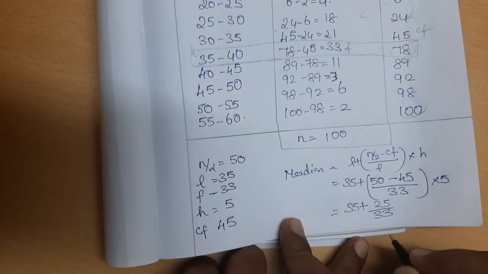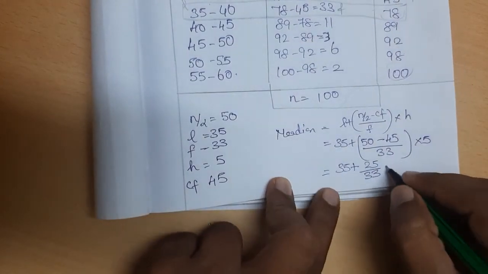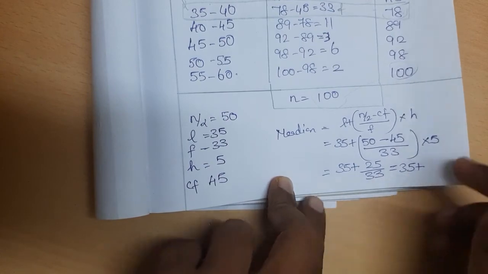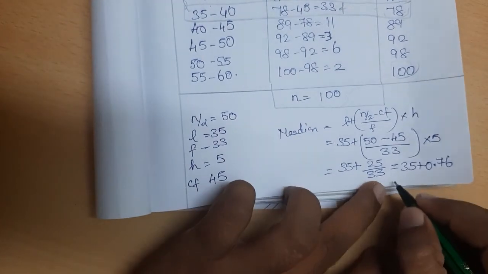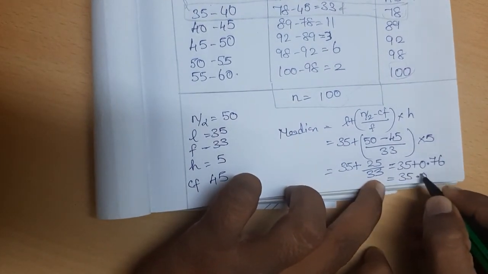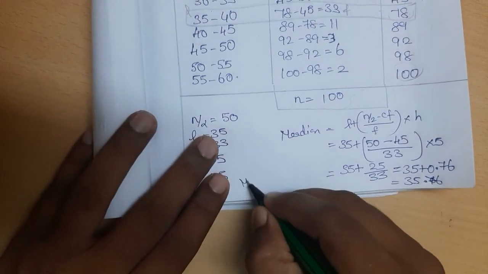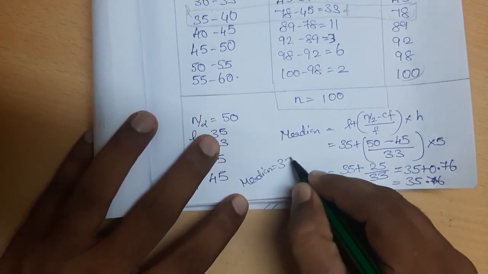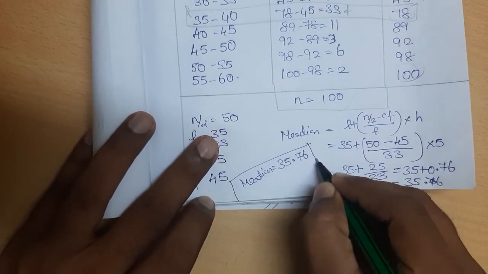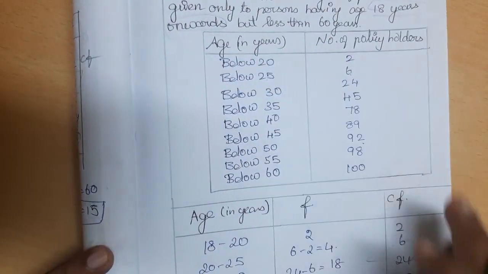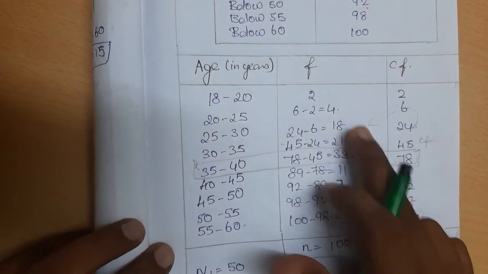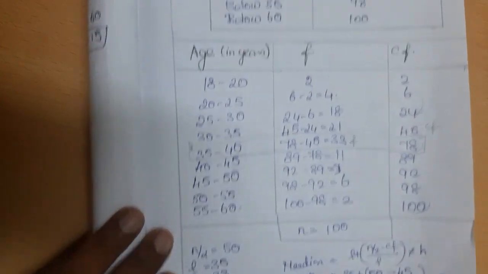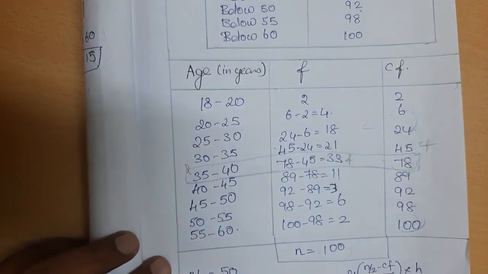So we get 35 plus 50 minus 45 is 5, 5 fives are 25, 25 by 33. First just divide, then we can add. If we divide, we get 0.76. Two decimals is enough. So if we add, 35.76, that's our median. So median is equal to 35.76, right? Clear? So if it is given as less than or greater than, below or above, we have to find the frequency, because we need f. After finding that only we can proceed to the problem. Just by subtracting we can get that frequency. Thank you.